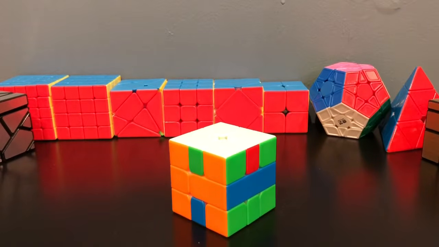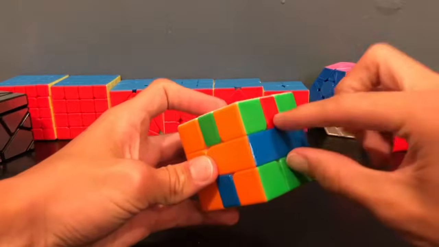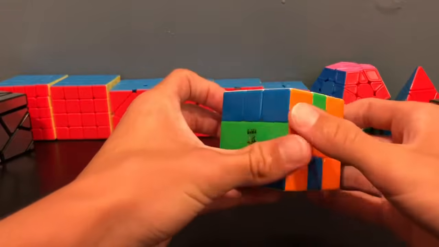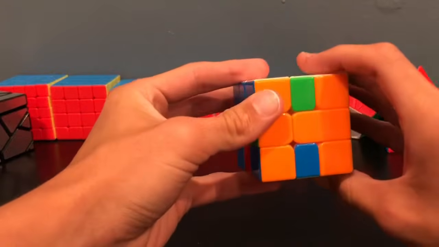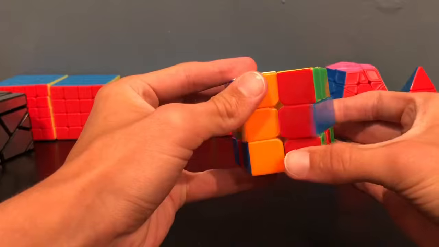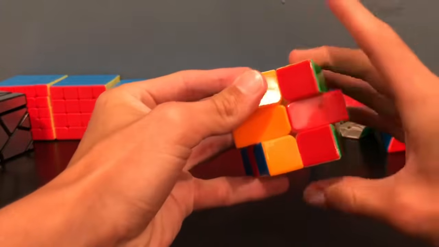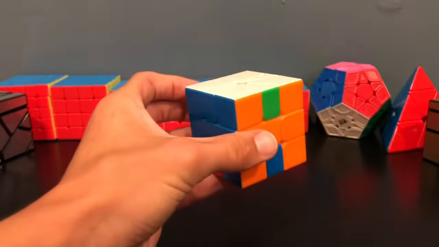Now that our corners are permutated, it'll be easy to see if we have a flipped middle layer. So if you try to line up the corners, they won't all line up. So the way that we're going to fix this is we're just going to slice, then we're going to move the middle layer around, and then slice back.